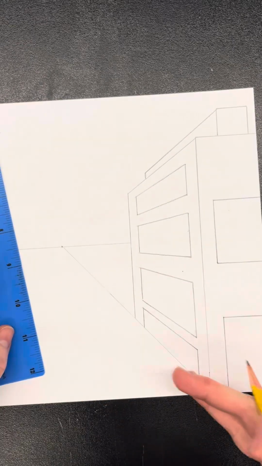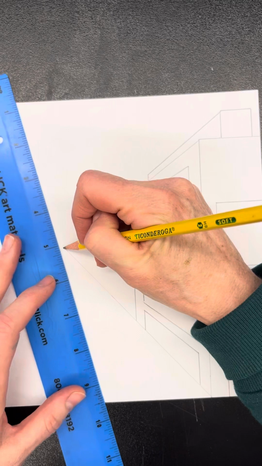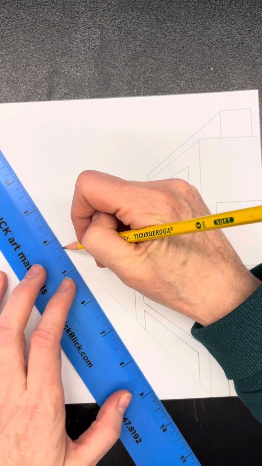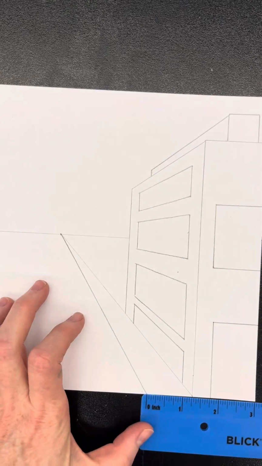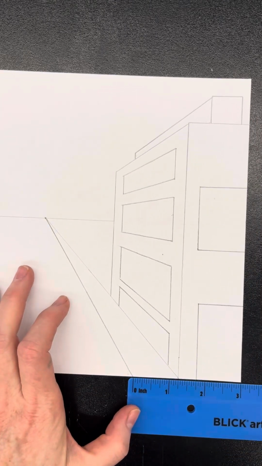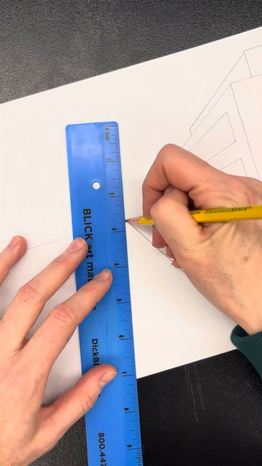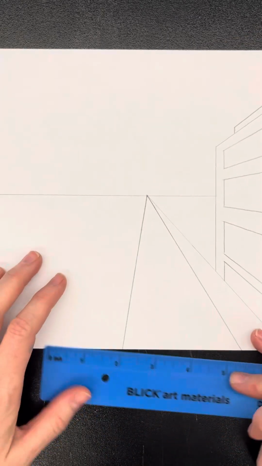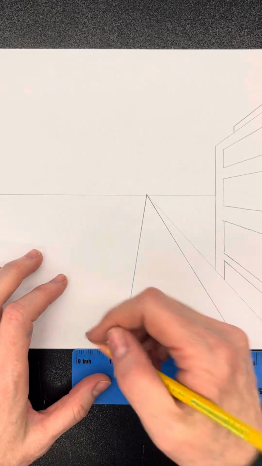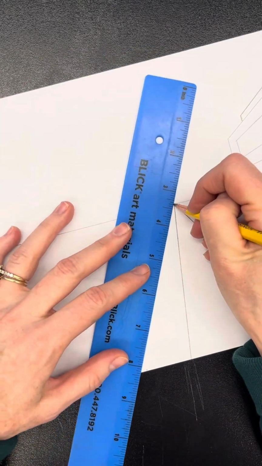So I'm keeping this receding line here, because I'm going to turn it into a sidewalk. I'm going to go right here on my vanishing point and make a sidewalk right here. I'm going to go like this and see how wide that is. That is 1 1/4 inches. Then I'm going to decide how big I want my sidewalk, or my road, to be. Let's go right here. Then I'm going to measure 1 1/4 inches. That way my sidewalk on both sides is the same width.